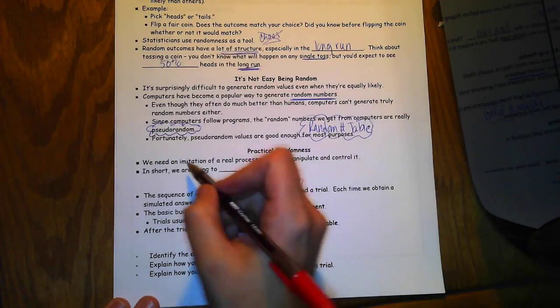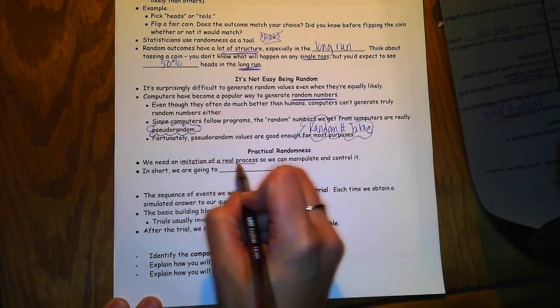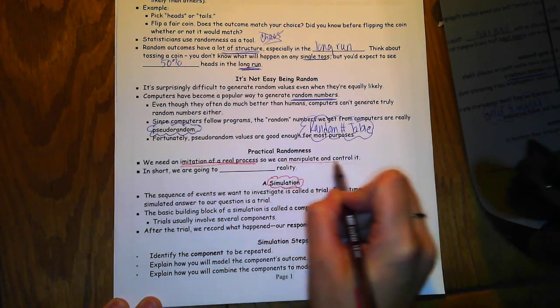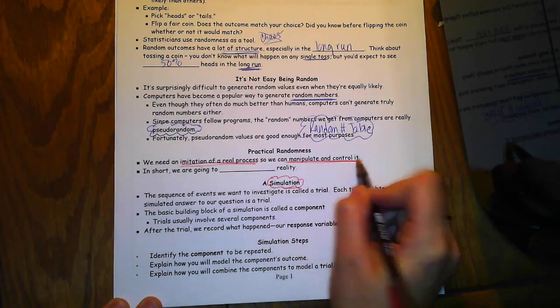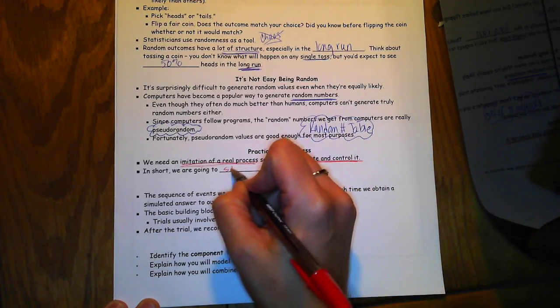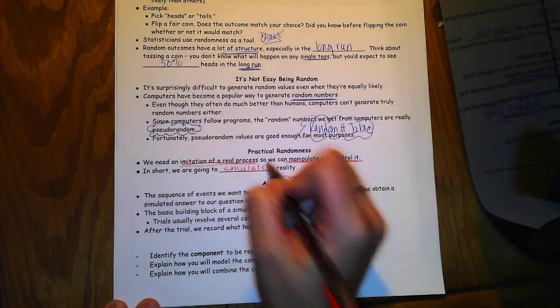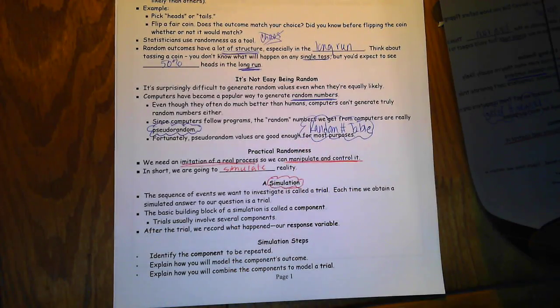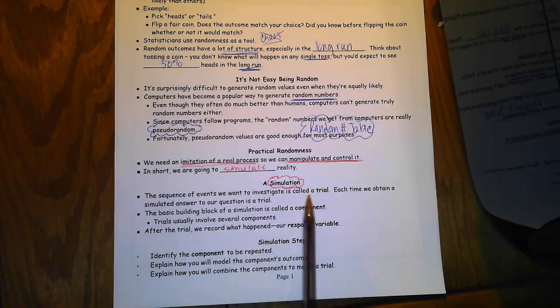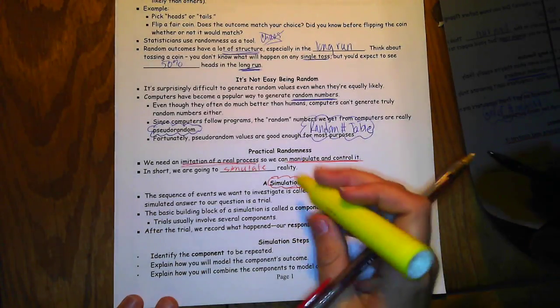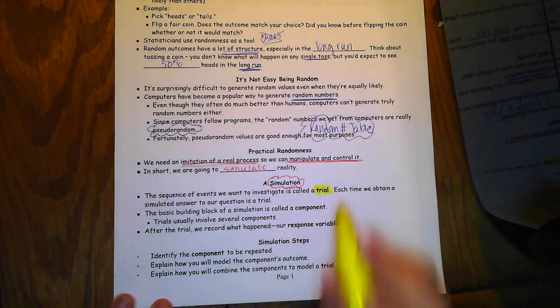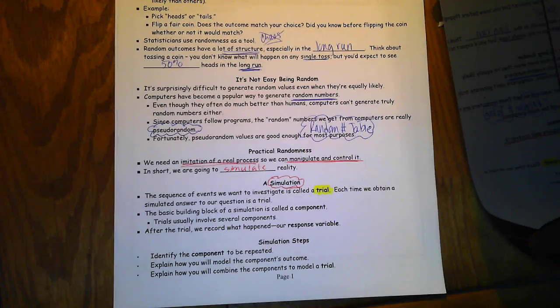A simulation is an imitation of a real process so we can manipulate and control it. In short, we are going to simulate reality. All right, a simulation is a sequence of events that we want to investigate, called a trial. Each time we obtain a simulated answer to our question is a trial.